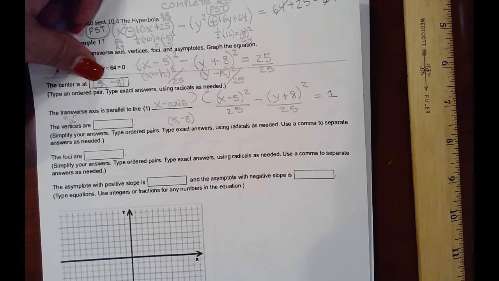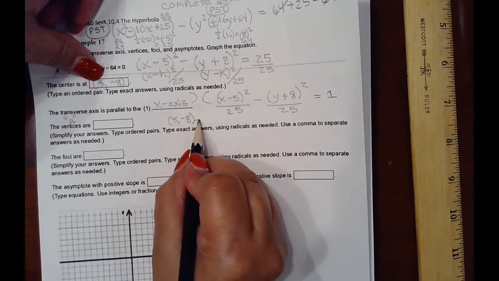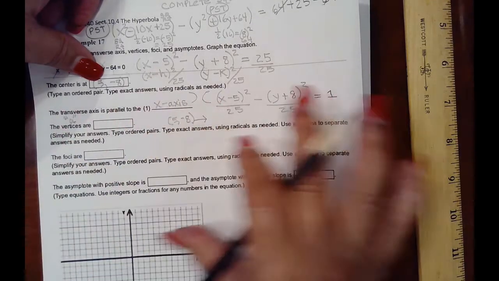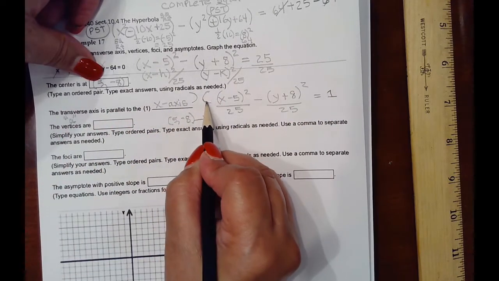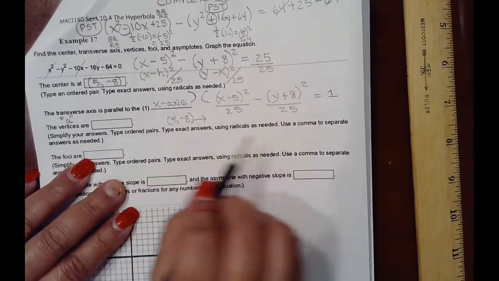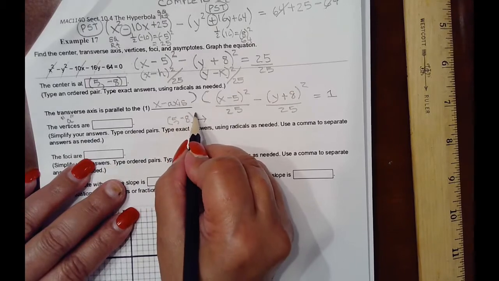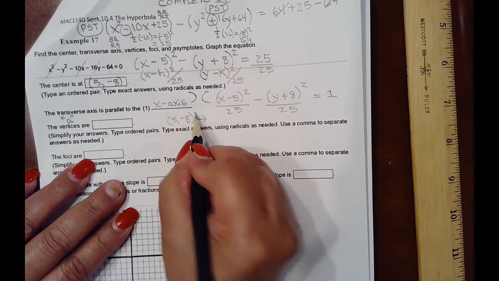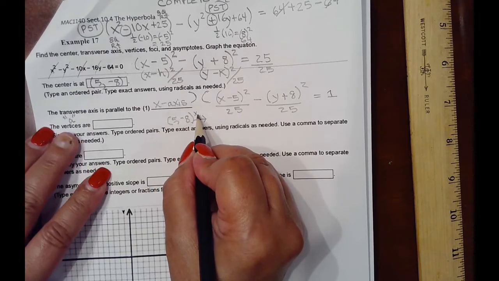Moving from center to vertex, you're using the A value. If I'm going to keep a horizontal line up so that I can have hyperbolas that open left and right, that means I'm moving horizontally, therefore I'm impacting my x coordinate. So it's going to be the x coordinate. I'm moving to the right, I'm going to add the A value.